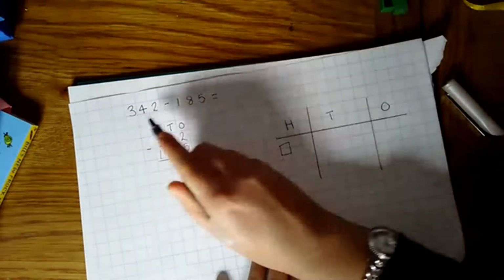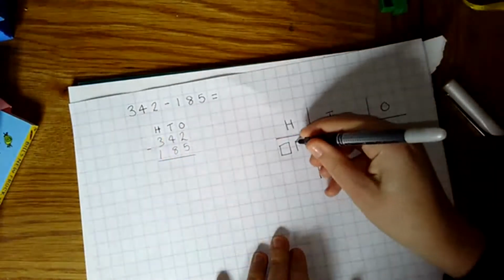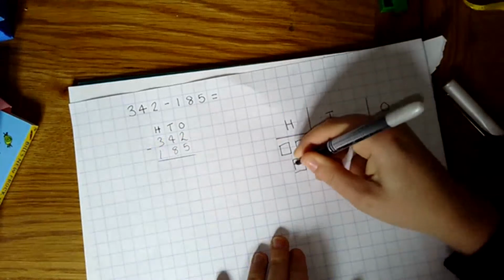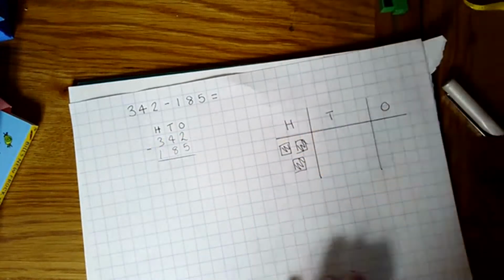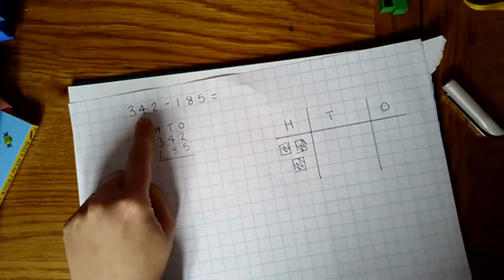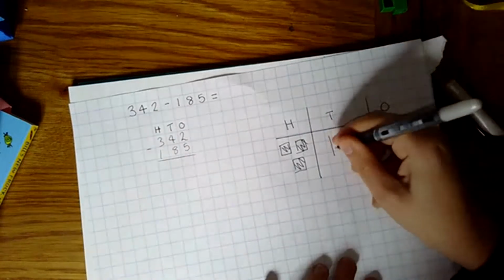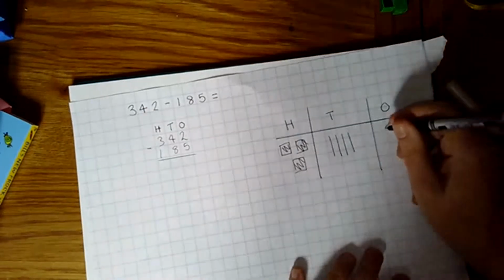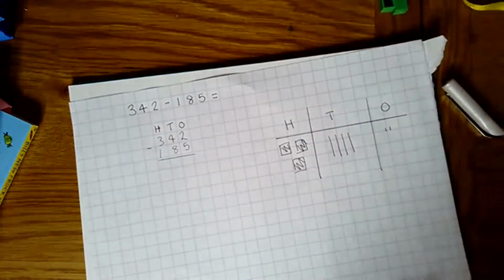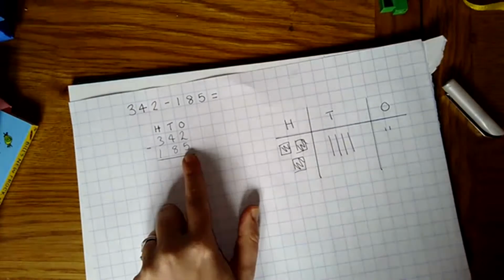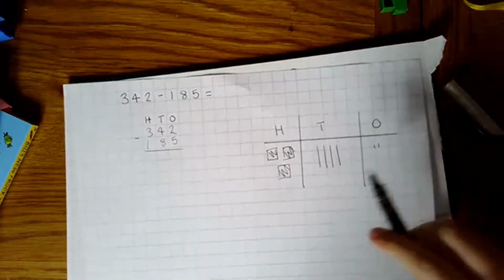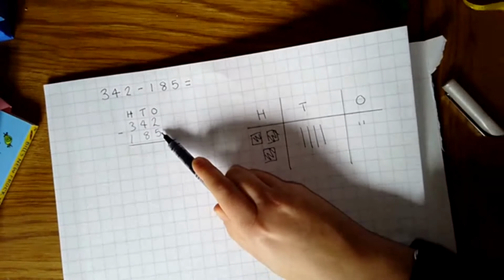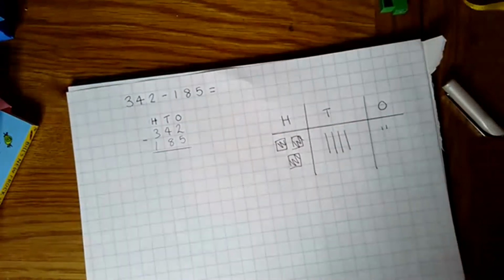So I'm looking at my whole, which has 300. So I'm going to draw my 300s here. Give them a little squiggle so I know that they're hundreds. How many 10s do I have here? I have 4 10s. 1, 2, 3, 4. How many ones? I have 1, 2. Okay, so looking at my ones column here, I have 2 ones, and from that I need to take away 5 ones. I don't think that's going to work.